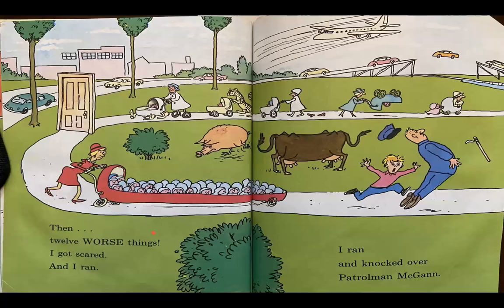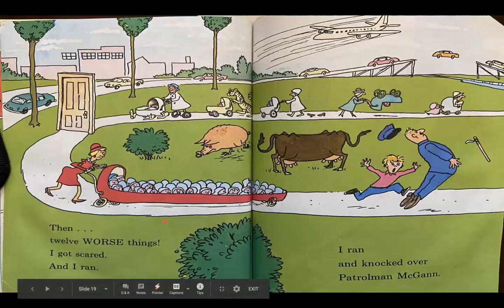Then 12 worse things. I got scared and I ran. I ran and knocked over Patrolman McGann.